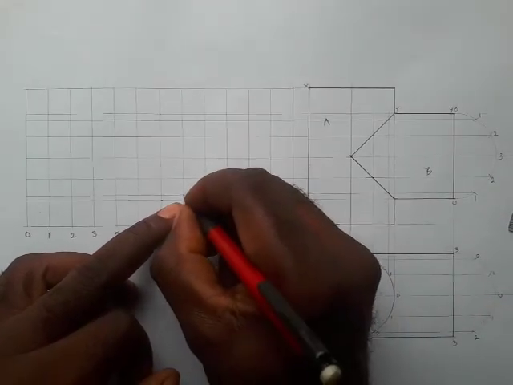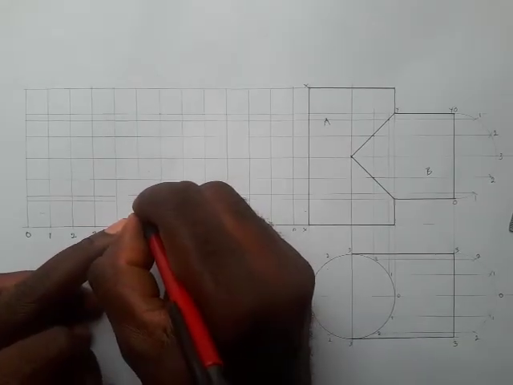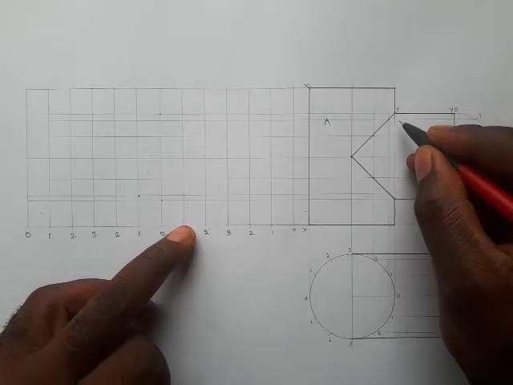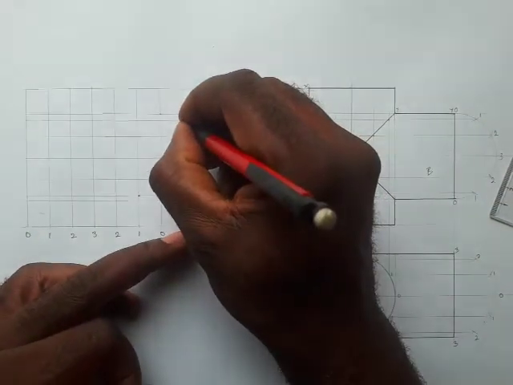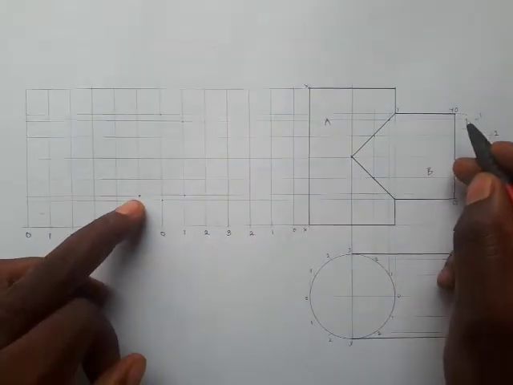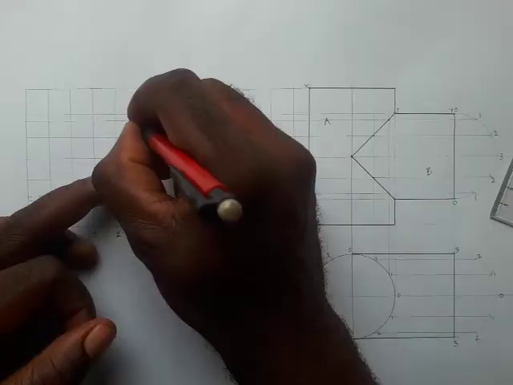Intersecting here. Continue. There is another one here, intersecting here. Then there is another one at the top. So you continue on this same line. So 1 here, intersecting here. Still, there's another one here. This one, intersecting here.